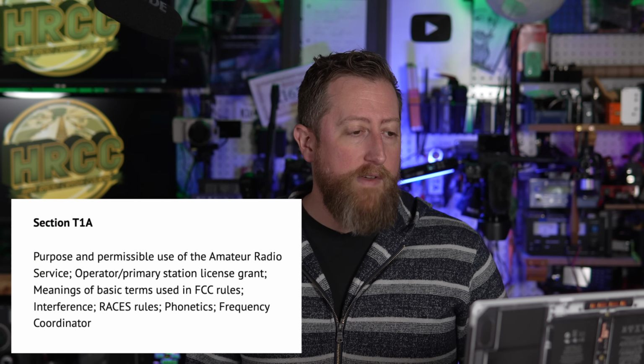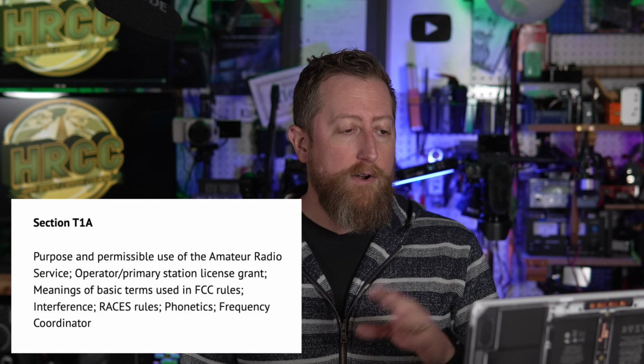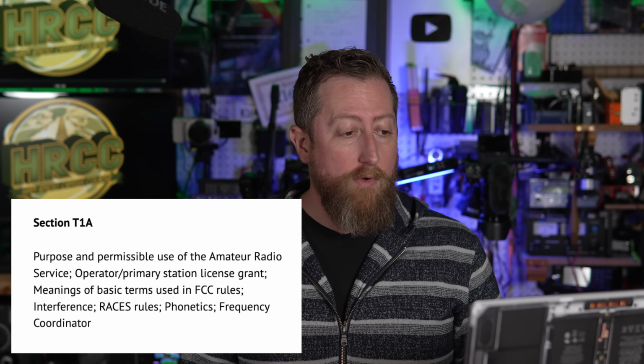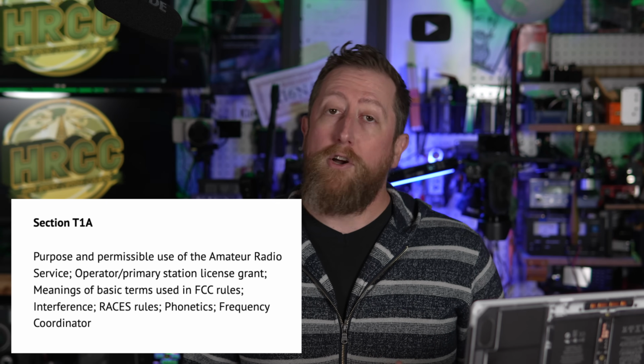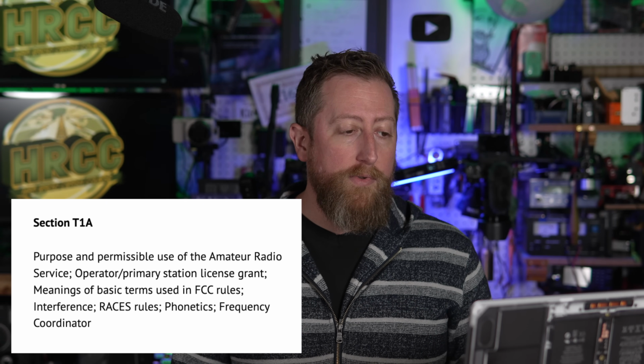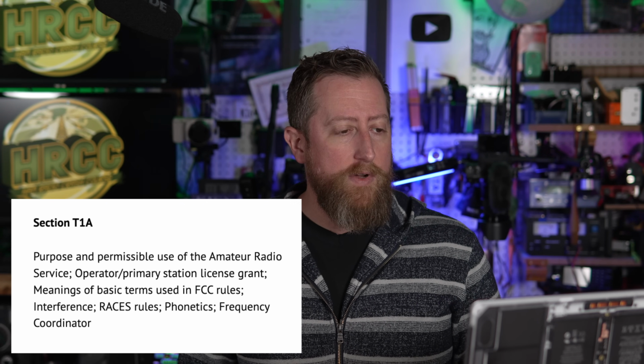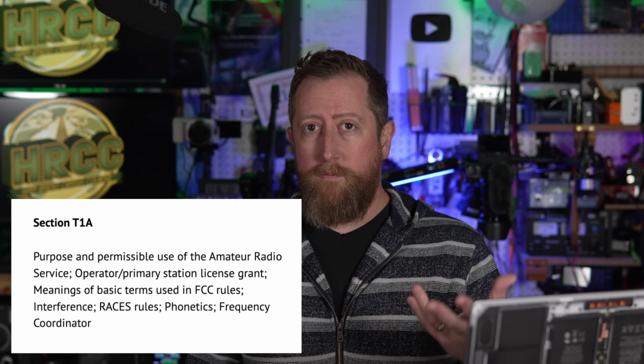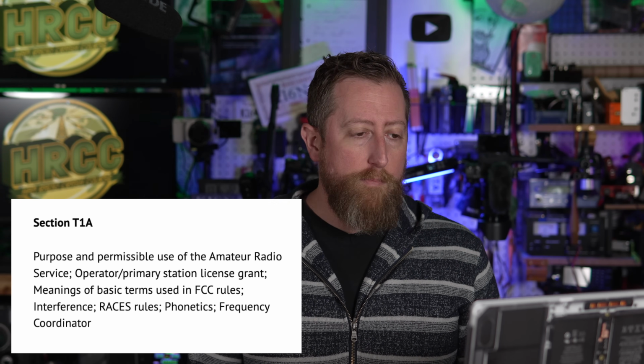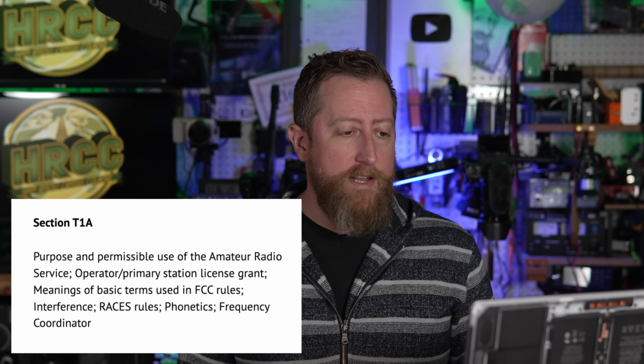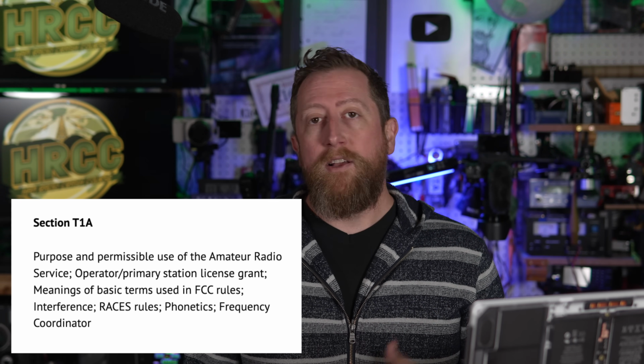Sub-element 1, the purpose of this is the permissible use of amateur radio service, operator primary station license grant, the meanings and basic terms used in the FCC rules, FCC guidelines on interference, RACES rules, which is an emergency preparedness group or emergency response group for communication, phonetics, and what the frequency coordinator is. There is a lot in this subsection. It's broken up into 6 individual sections within the sub-element.